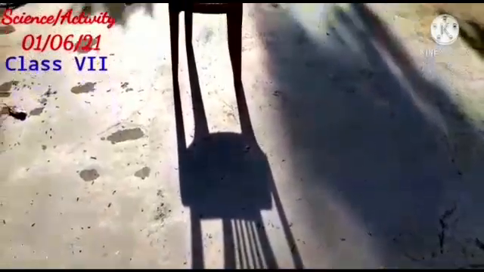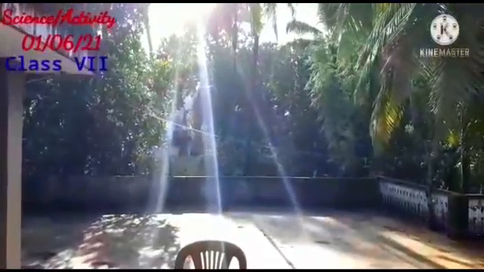Look here, children. The shadow is in front of the opaque object when the sun is on the back side. This is actually the morning view. So we can see the shadow in front of the chair.